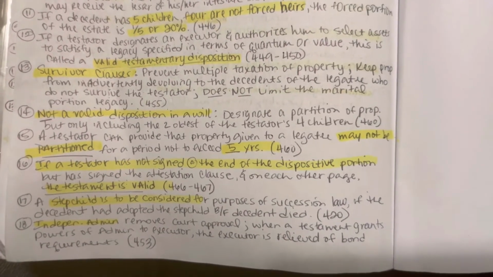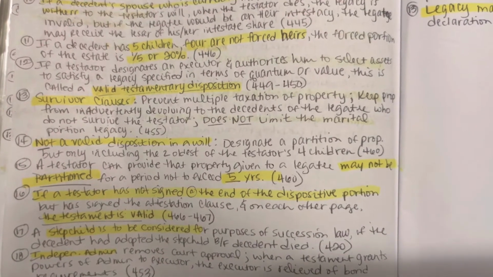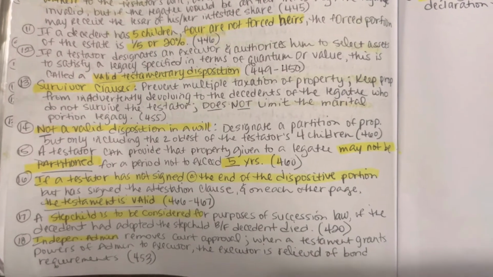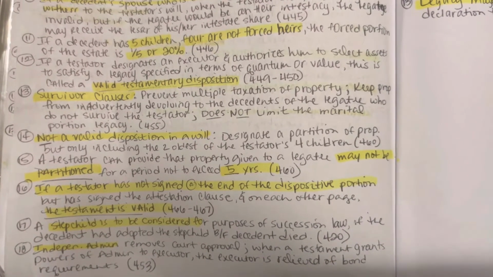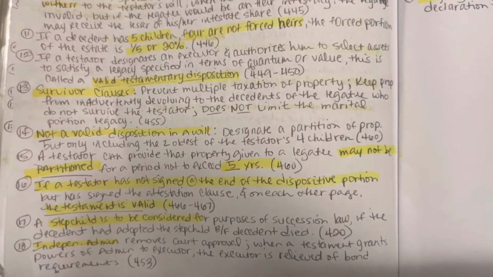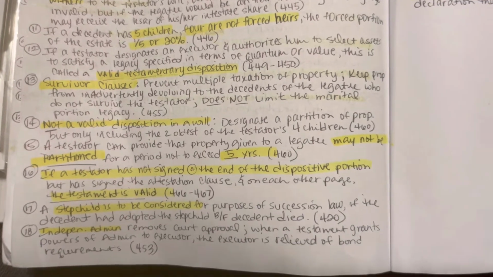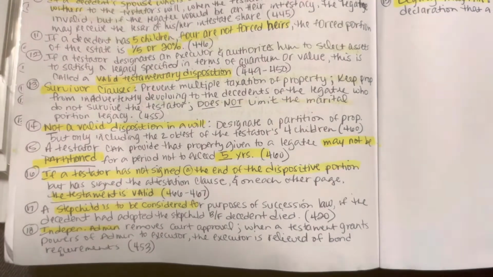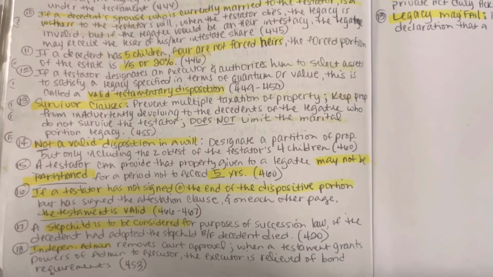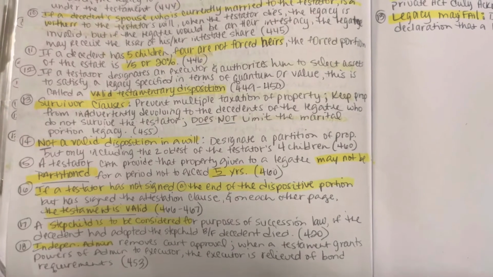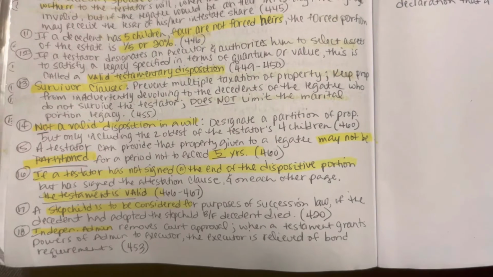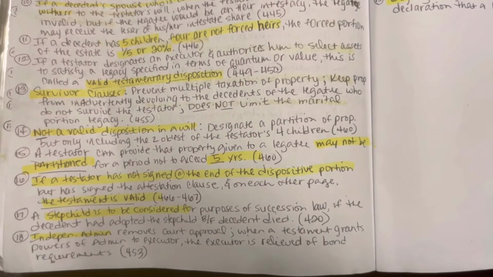Number 14, not a valid disposition in a will. So not a valid disposition in a will is to designate a partition of property, but only including the 2 oldest of the testator's 4 children. So that is not valid. Number 15, a testator can provide that property given to a legatee may not be partitioned for a period not to exceed 5 years.